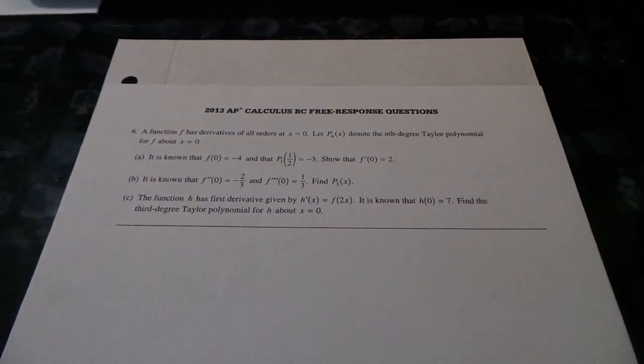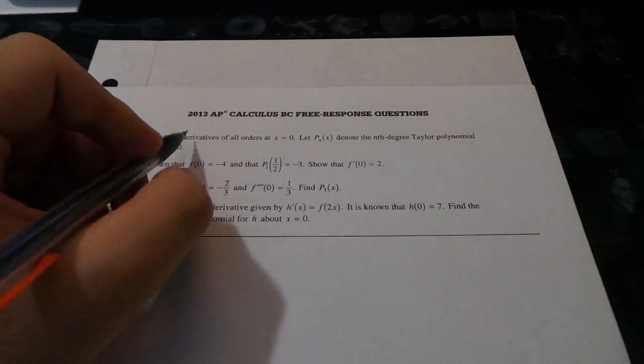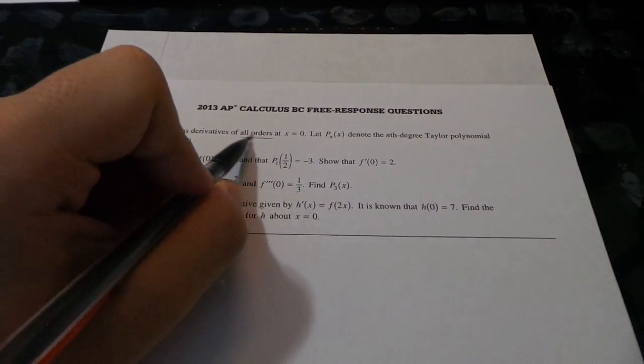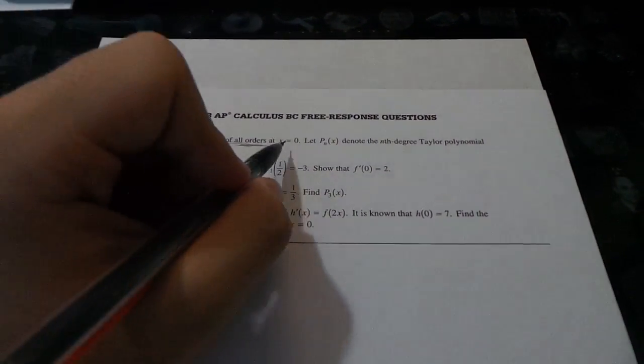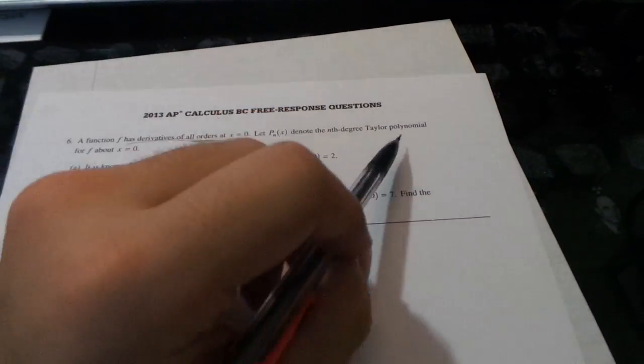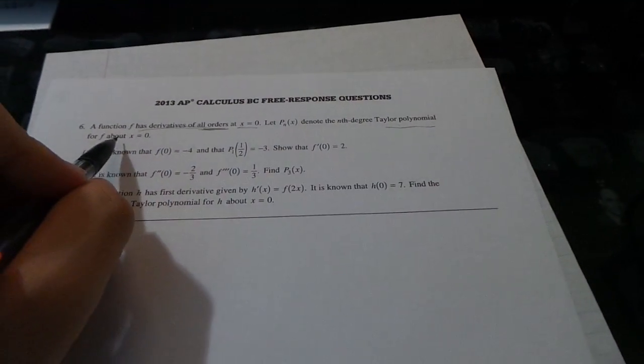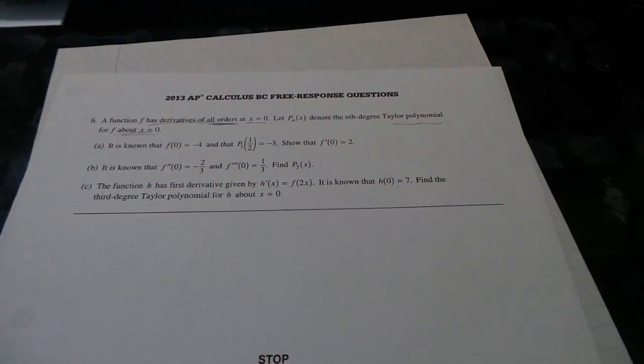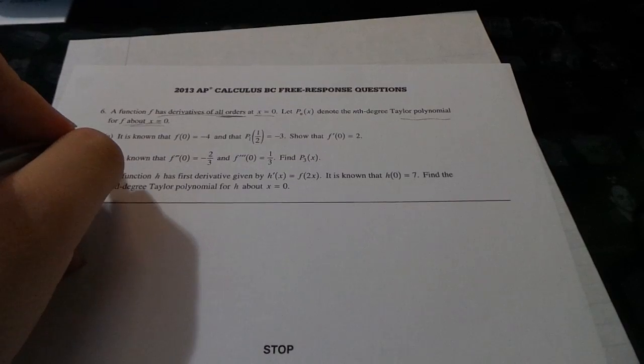I am going to do 2013 AP Calculus BC FRQ number 6. This is a Taylor polynomial, and let's get right to it. We see in the question here, a function f has derivatives of all orders at x equals 0. So this shows us that this is not only a Taylor polynomial, but a Maclaurin, because it's about x equals 0. Now, let's read A.